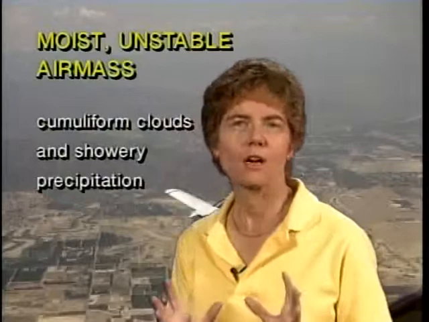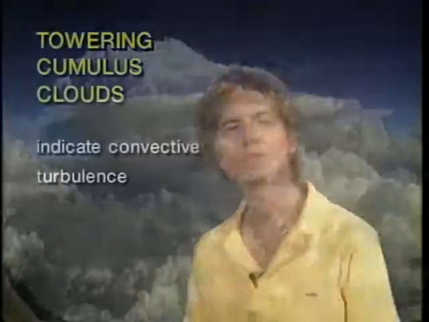Now, let's assume that an unstable air mass is forced up some kind of slope. If an unstable air mass is forced upward, that air is going to want to keep on rising. Unstable air tends to want to keep on rising, and what it's going to produce is clouds with a lot of vertical development and a lot of cumulus along with it. Now, towering cumulus clouds like this are going to indicate convective turbulence. Convection is rising air, and the ultimate in rising air is big towering cumulus, which may eventually grow into thunderstorm clouds.